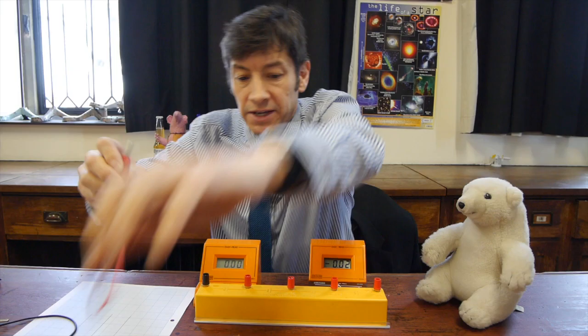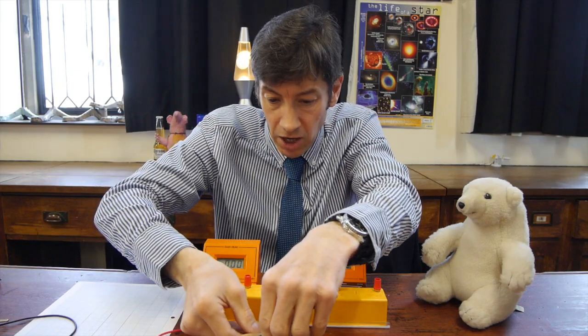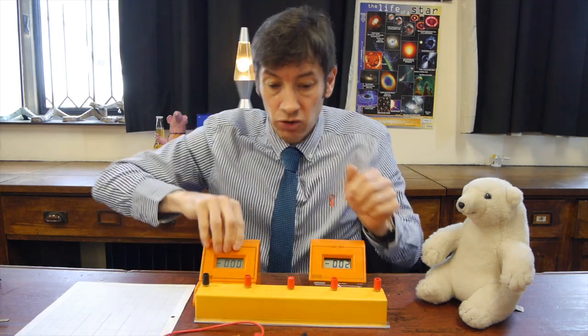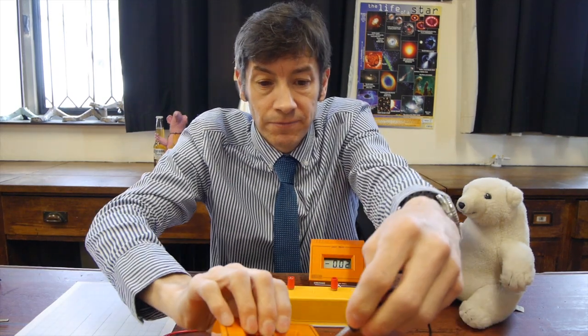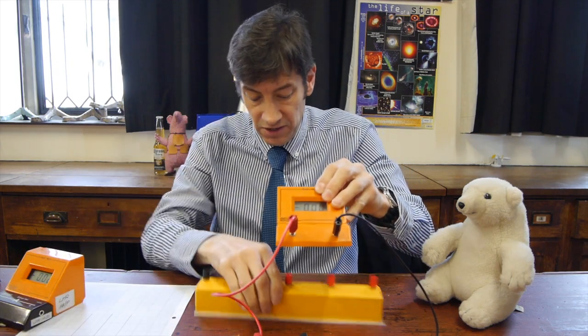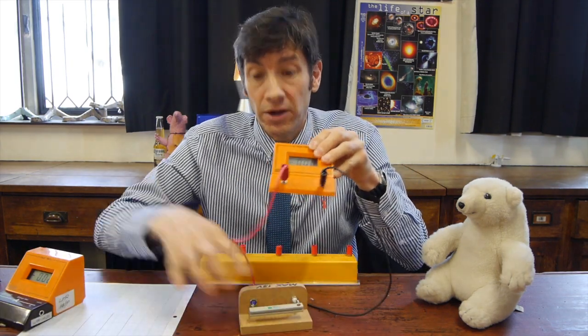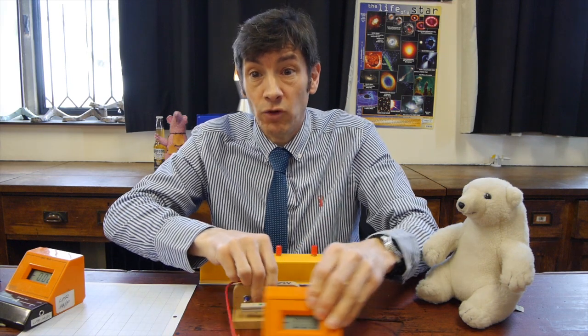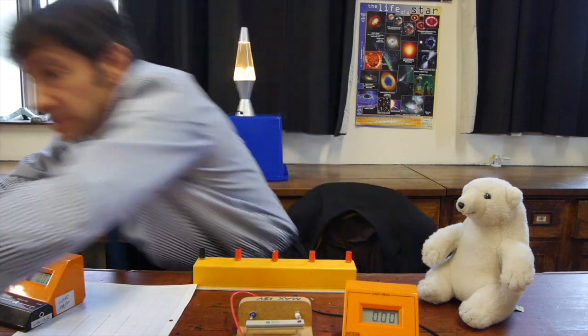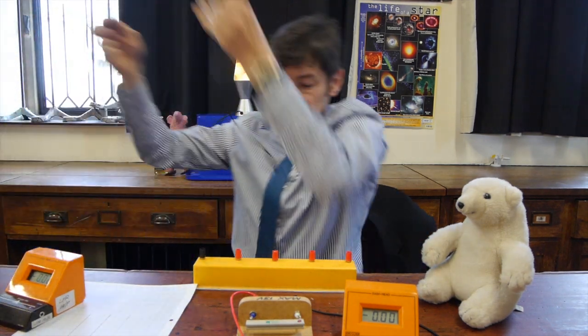So I'm going to connect a voltmeter across my resistor to measure the voltage across it, the potential difference across it. Okay, so I'll bring all of that into shot. So here we go. I've got my fixed resistor and a voltmeter across that. And then I need to provide some current to the setup.